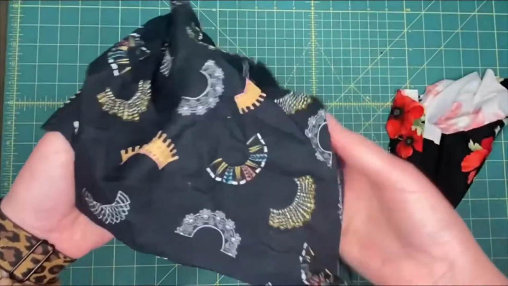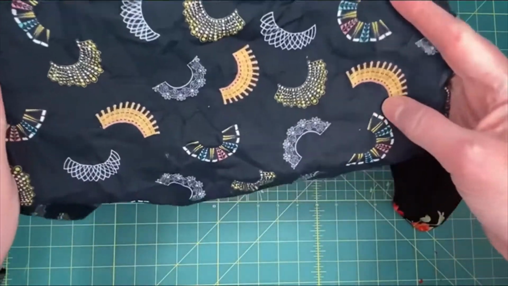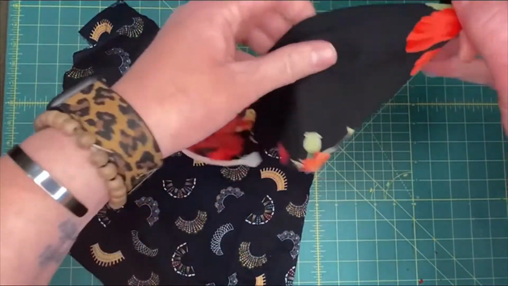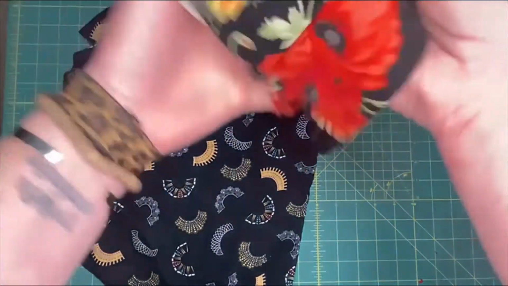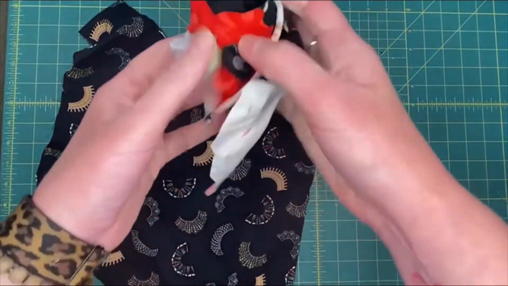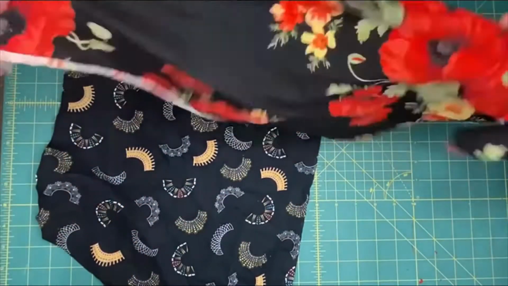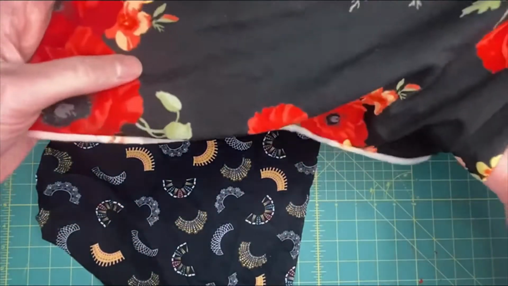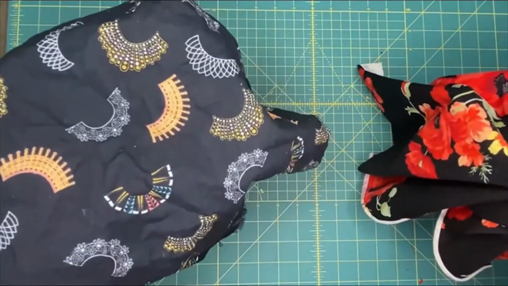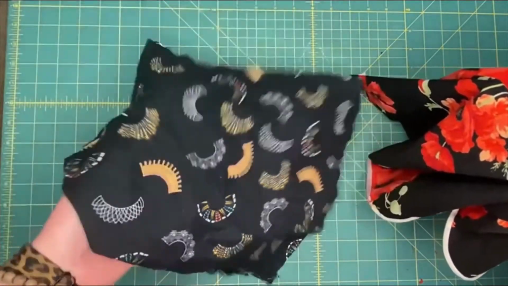Okay. That's a wrinkled one right there. All right. Let's crush all this up. A little wrinkled, but not nearly as wrinkled as the woven over here.